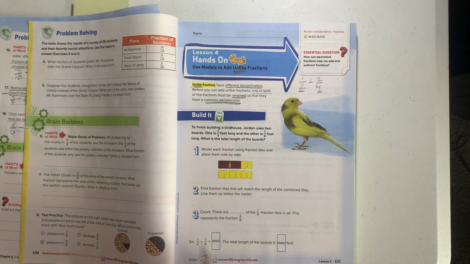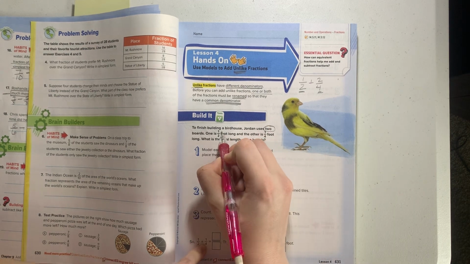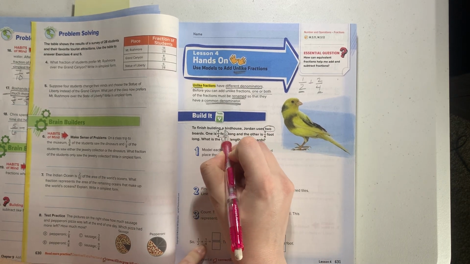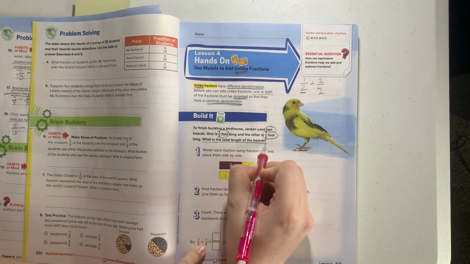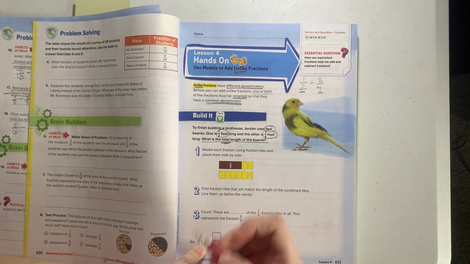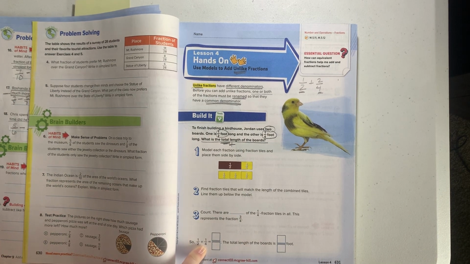So, let's look at our first problem here. To finish building a birdhouse, Jordan uses 2 boards. One is a 1/2 foot long and the other is a 1/4 of a foot long. What is the total length? Total, add, clue there, of the boards.